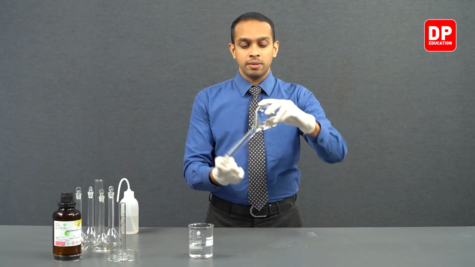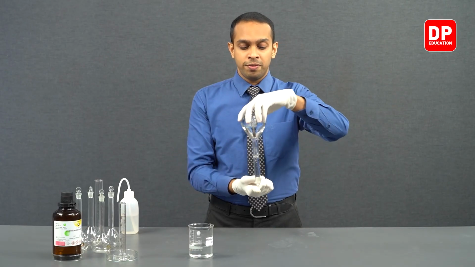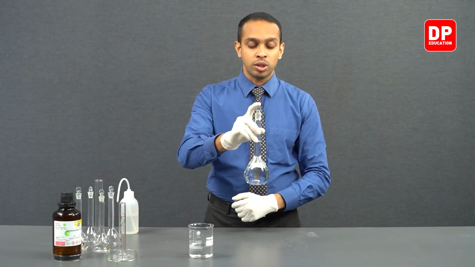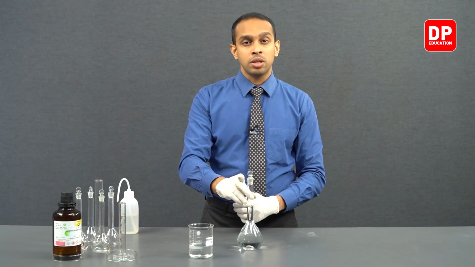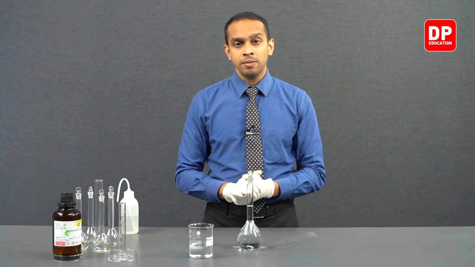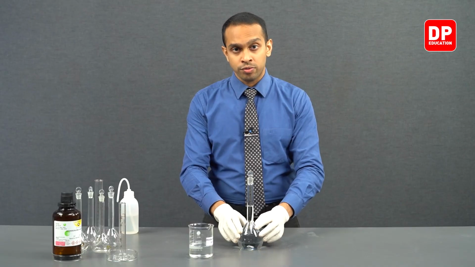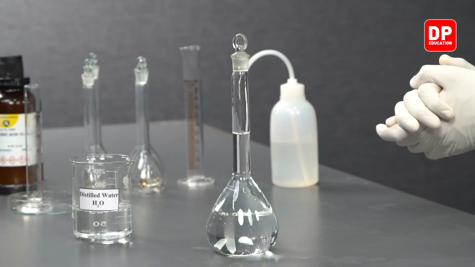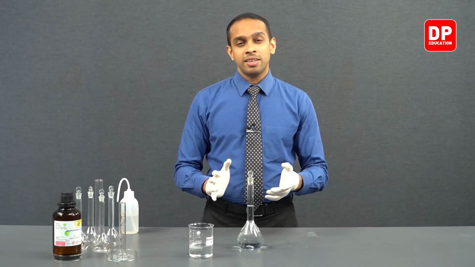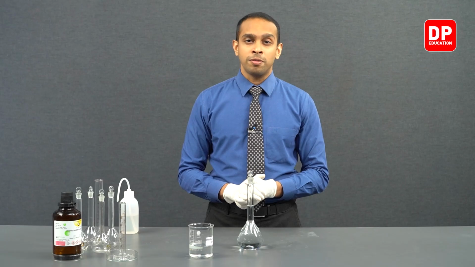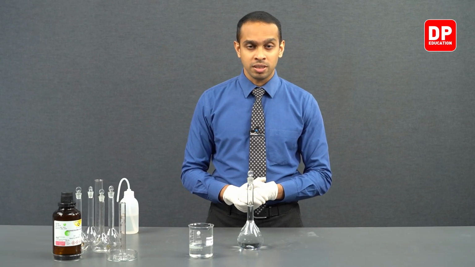We can turn it upside down a few times so that we mix the solution really well and produce a homogeneous solution of HCl, and the concentration of this HCl is going to be 1 mole per decimeter cubed. Now let's move on to making HCl solutions of different concentrations.